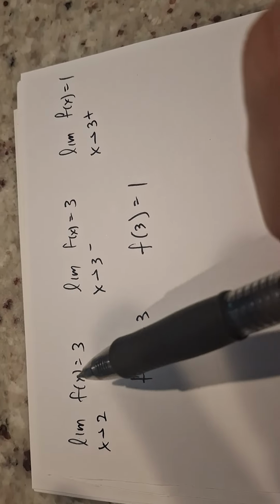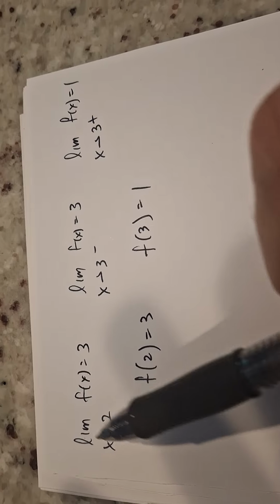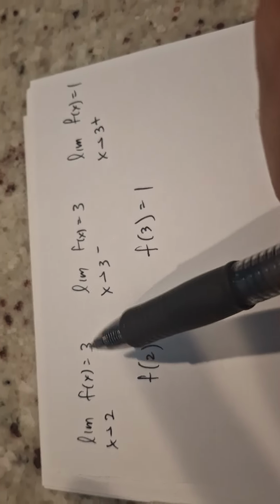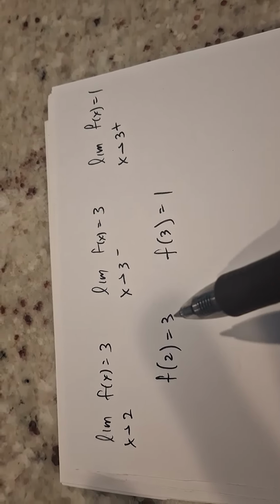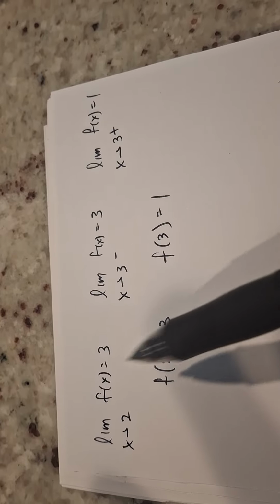The way you read this, the limit as x approaches 2 of the function is 3. And they're saying that f of 2 is 3. So these kind of go together. It's important to see that.